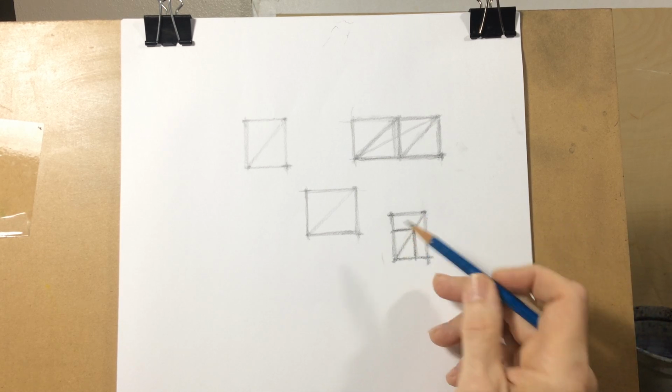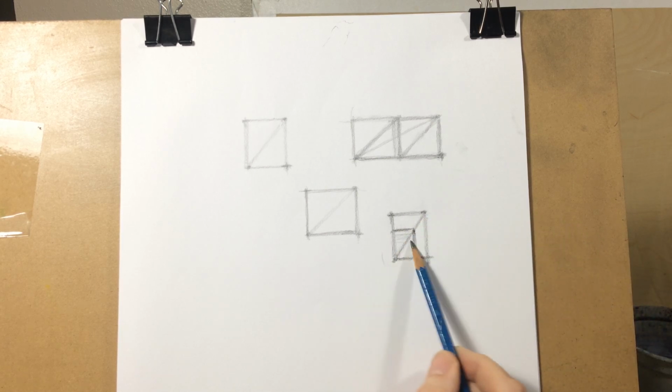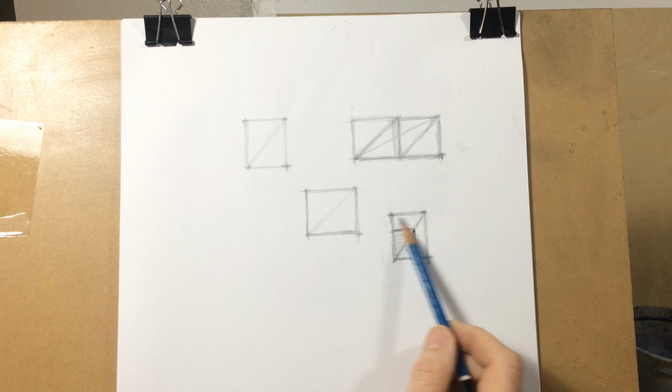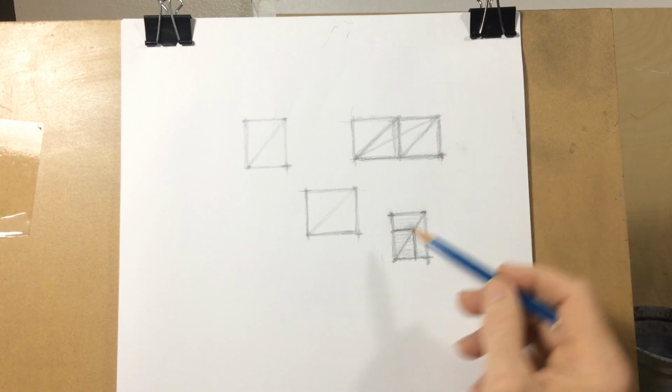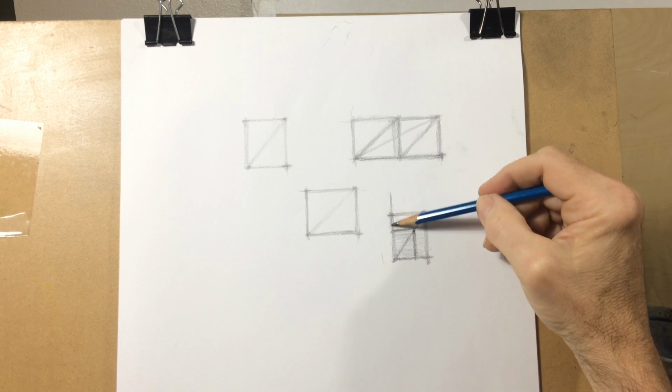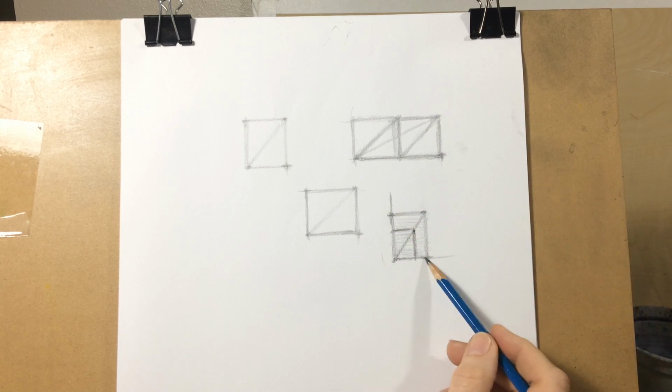So that rectangle is the same proportion as that rectangle, and I could enlarge this.